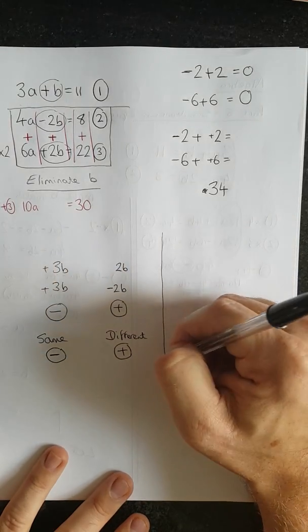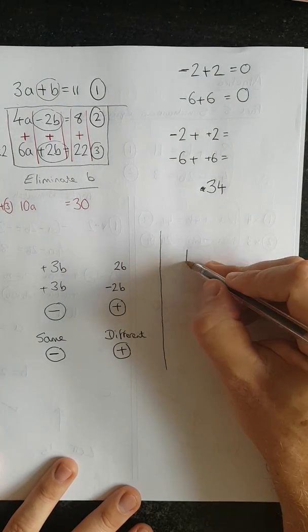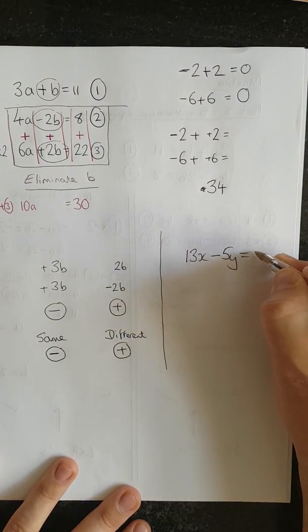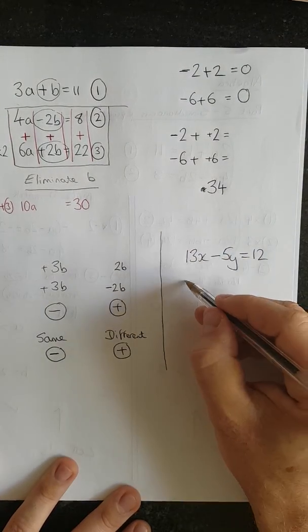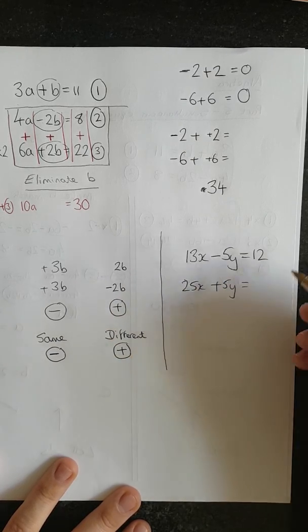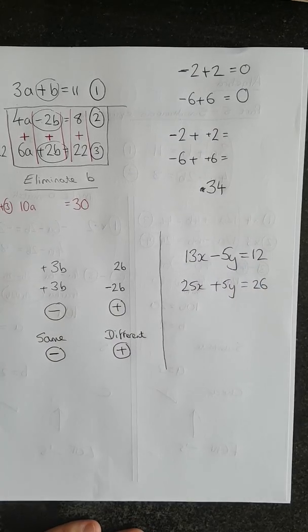Let's just do one more briefly down the side here to make sure we're happy. 13x minus 5y equals 12. And then 25x plus 5y equals 26.